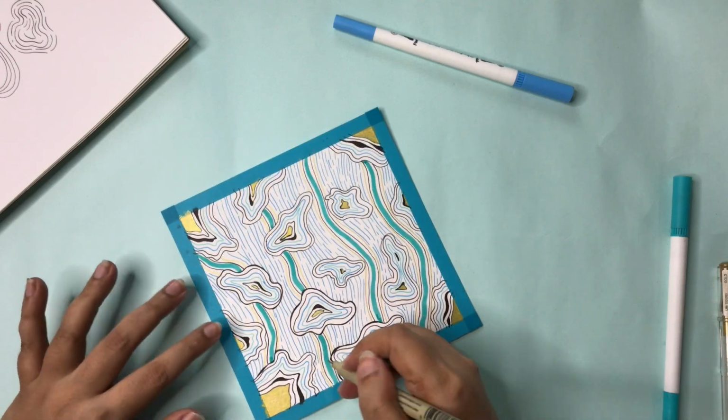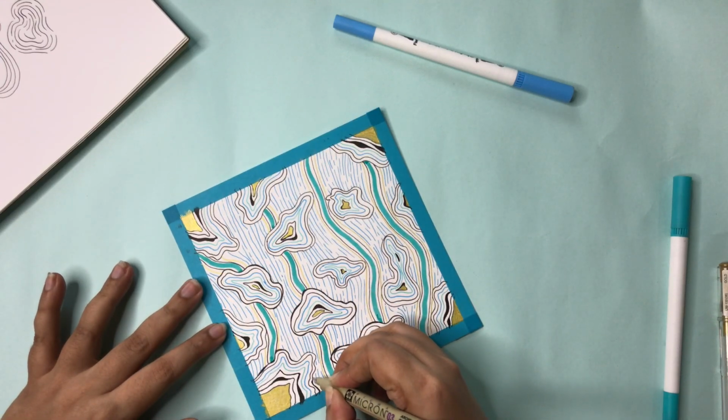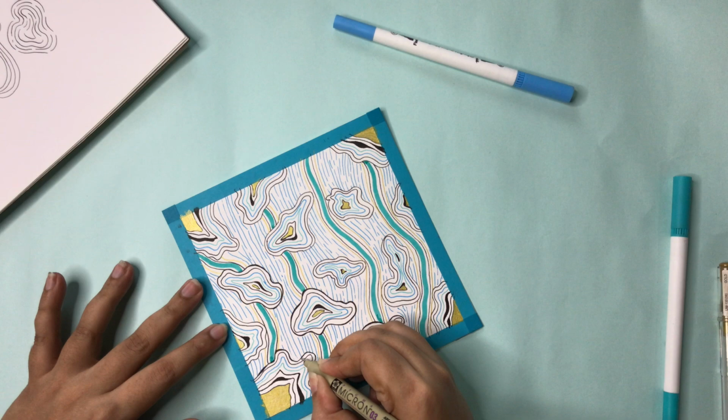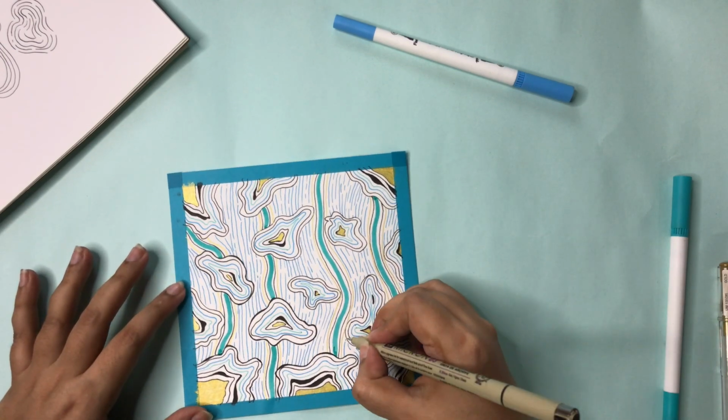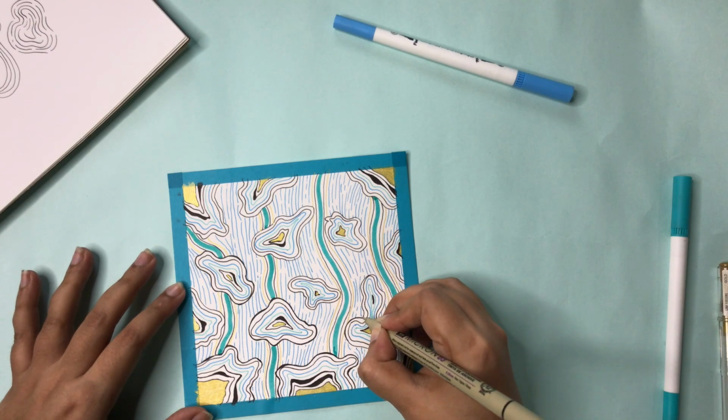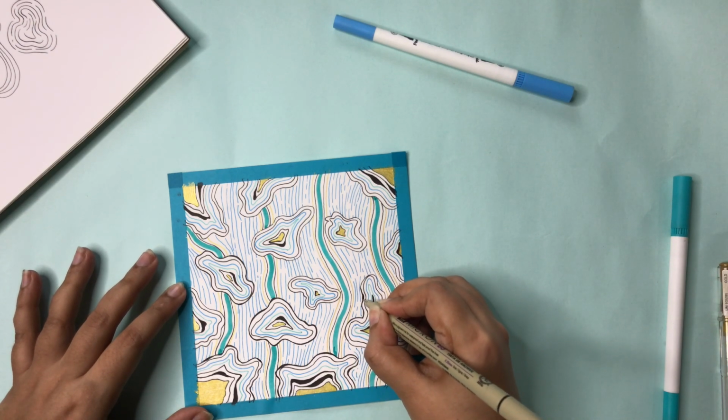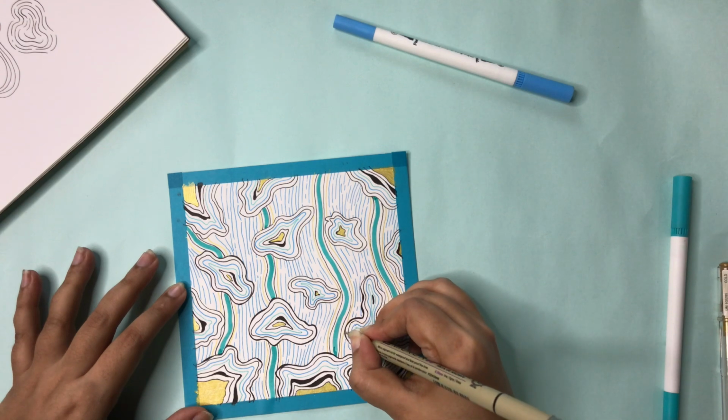And you can, of course, do this with a thicker nib pen as well. But I'm just using the same one and applying a little bit more pressure and just going back and forth and adding a few dips and curves as well to the lines. And that's how I'm getting this effect.